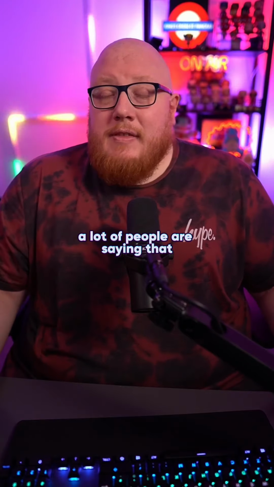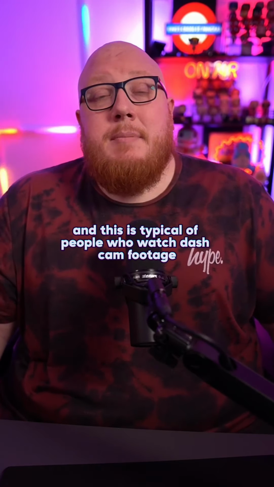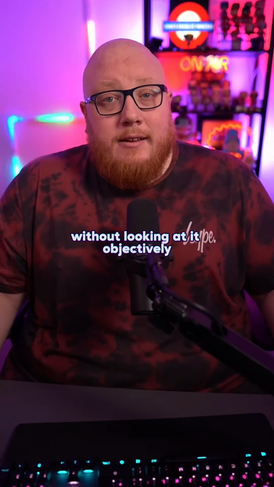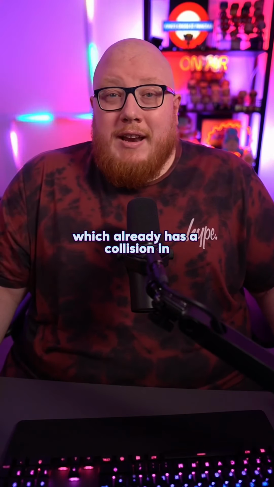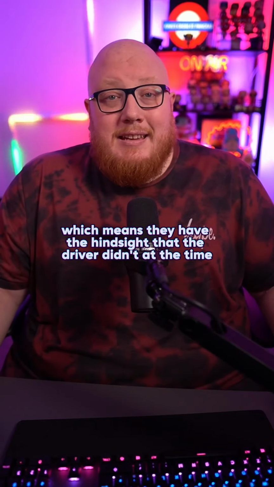A lot of people are saying that if they were driving the camera vehicle, they would be able to avoid the collision. And this is typical of people who watch dashcam footage without looking at it objectively. The reason that they think they could avoid it is because they are watching footage which already has a collision in, which means they have the hindsight that the driver didn't at the time.